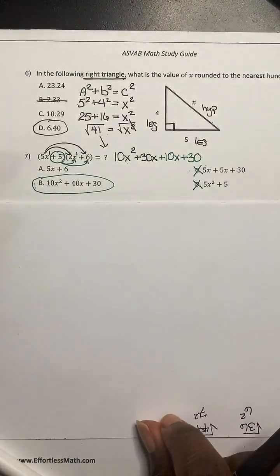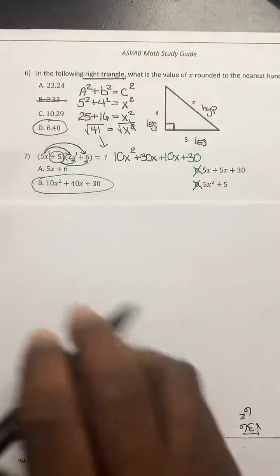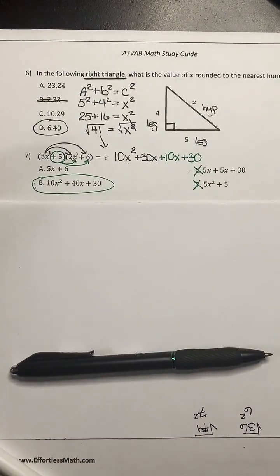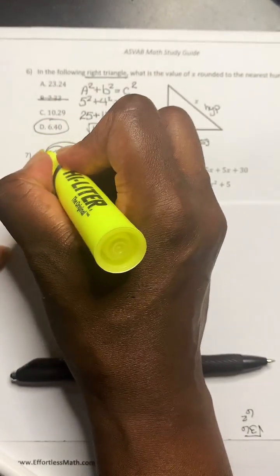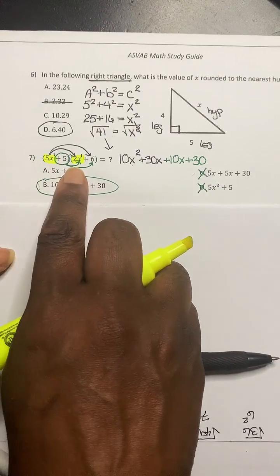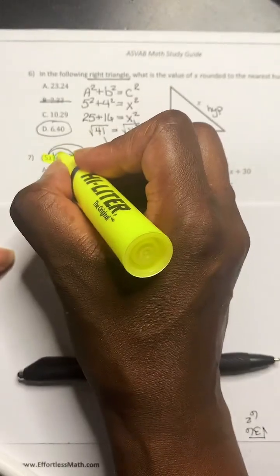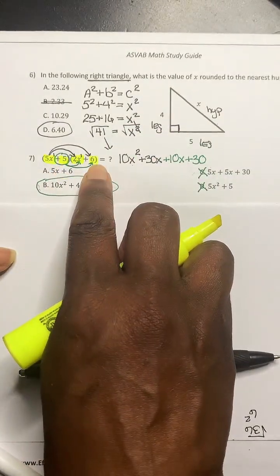Here's another tip. Ready? You multiply the first two. If I do the multiplication of the first two numbers, so that's my 5x and my 2x. Then I take a look at my last two numbers, which is the 5 and the 6.